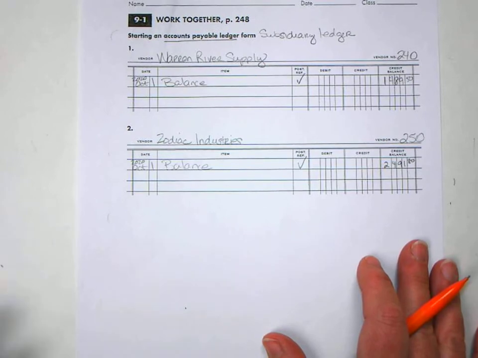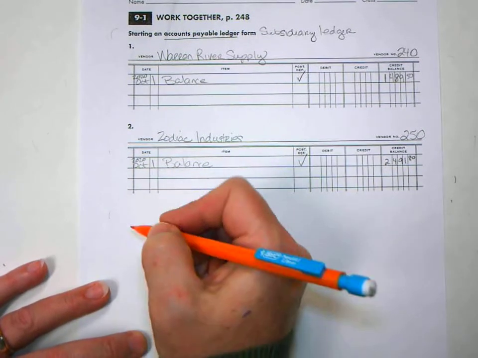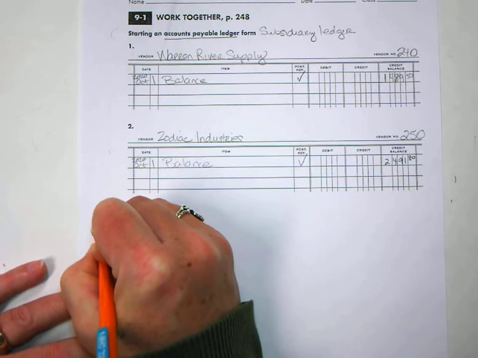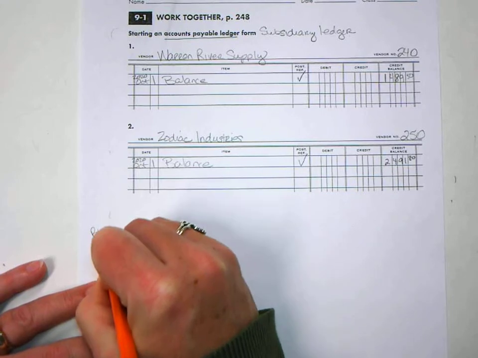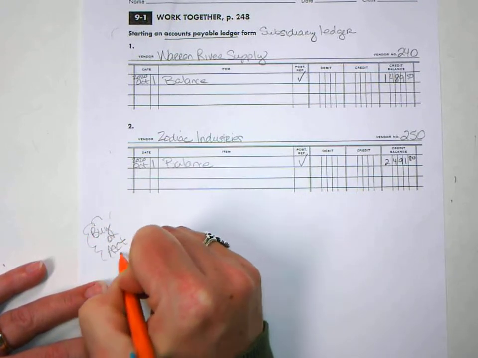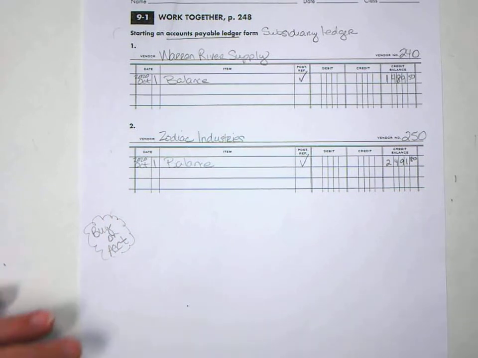we are going to use a purchases journal when we buy on account. Now, sometimes we might buy for cash, okay? And if that's the case, then we'll just use our cash payments journal, okay? We've seen that.